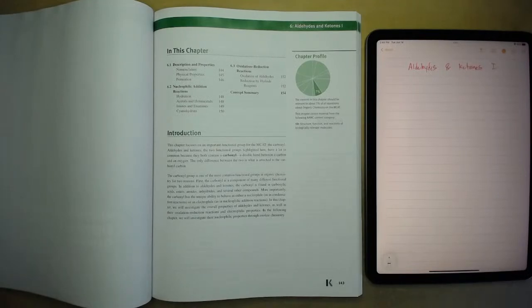Aldehydes and ketones, the two functional groups highlighted here, have a lot in common because they both contain a carbonyl, a double bond between a carbon and an oxygen. The only difference between the two is what is attached to the carbonyl carbon. The carbonyl group is one of the most common functional groups in organic chemistry for two reasons.